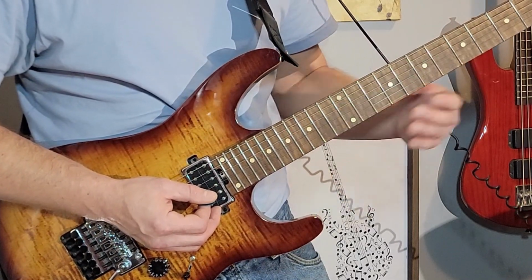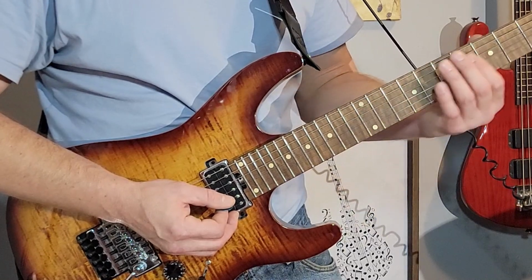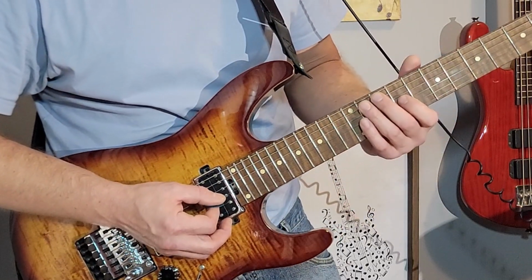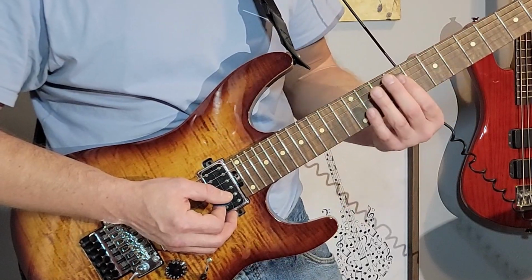So I know that if we have to change keys in either direction, I know where I'm at, because based on where my position is, I can always find the root note of that particular lick on the G string. Again, it's just the A shape up the fretboard.